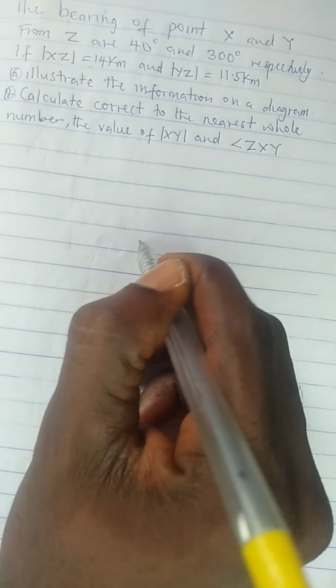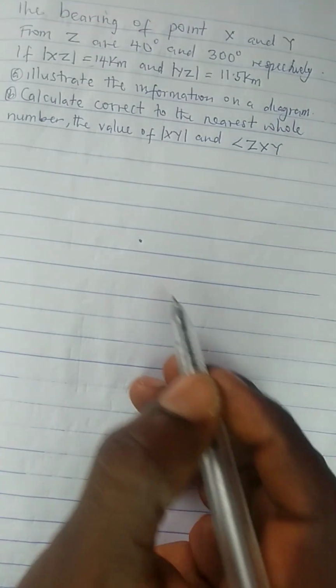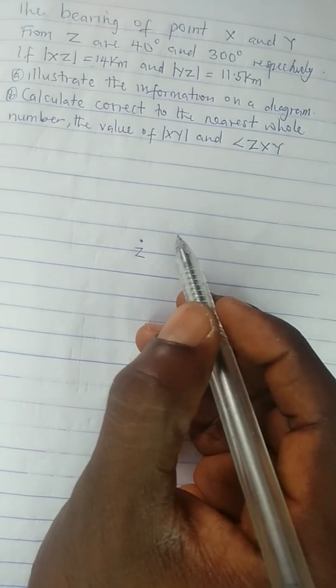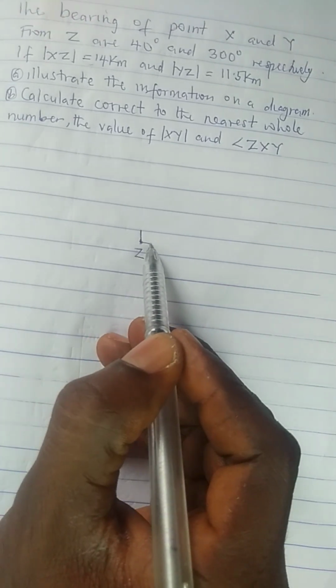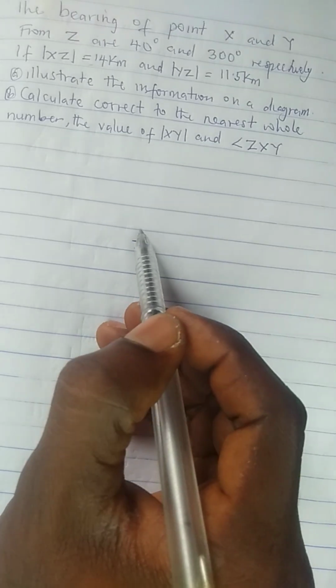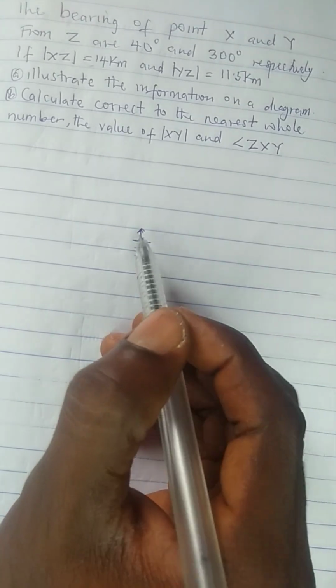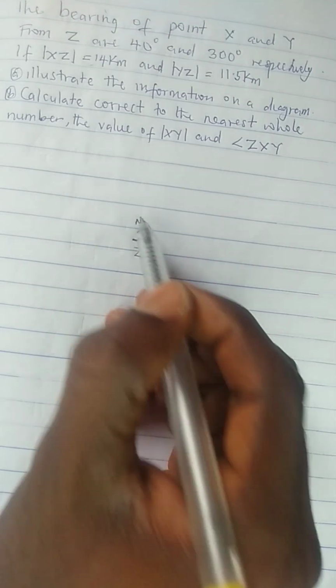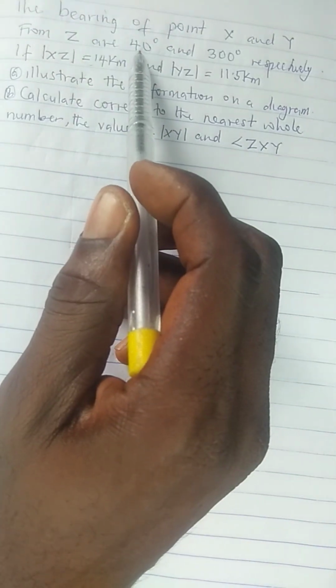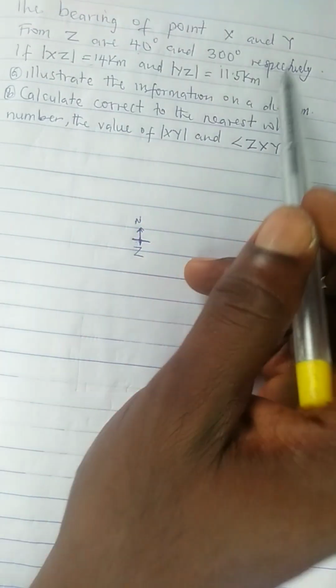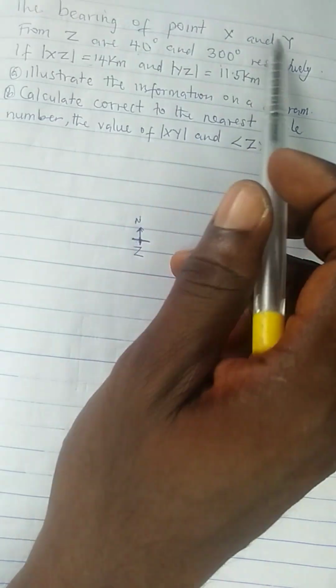Now let's say this is our point Z. That point Z. Now we have four cardinal points. This is the north, this is the east, this is the west, and this is the south. So in bearing, we always start measuring our angle from the north in three-figure bearing. Now in this case, this is from Z. This is your direction of X and this is your direction of Y, because they say respectively. The first one is for X, while the second one is for Y.